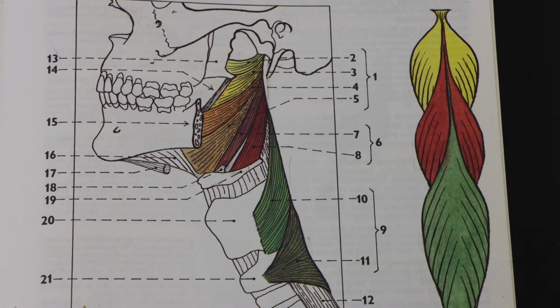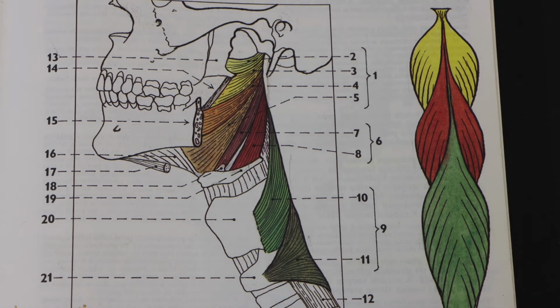Regarding the structure of the pharynx, as we discussed before for the general structure of the gastrointestinal tract, we have 4 layers.